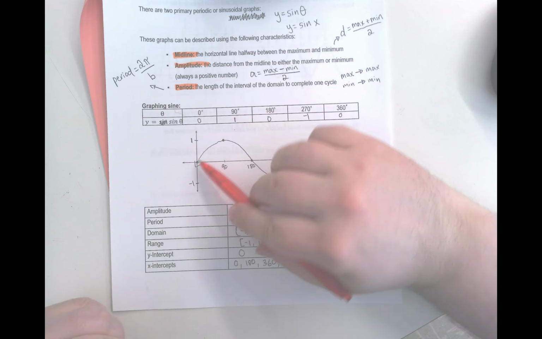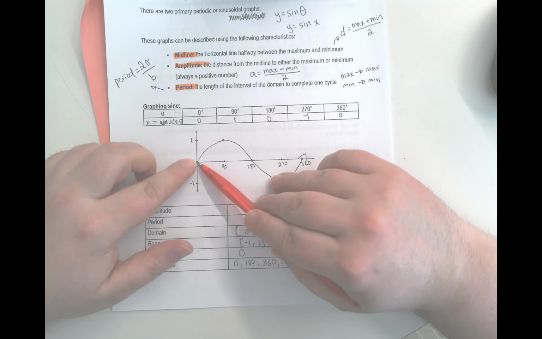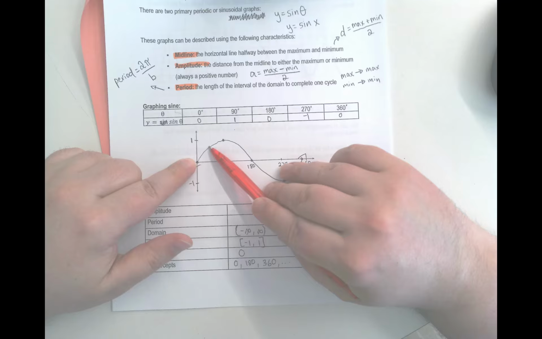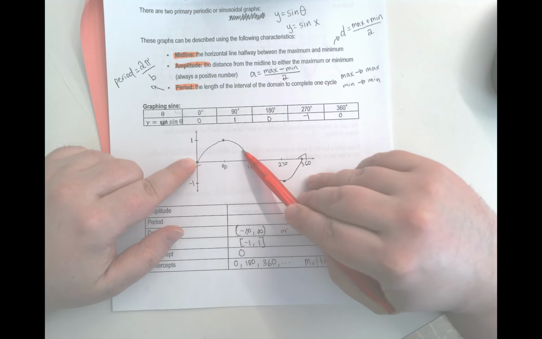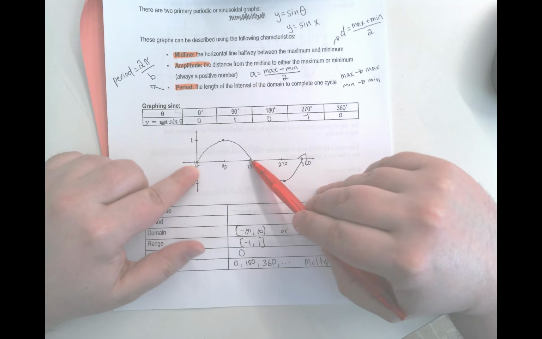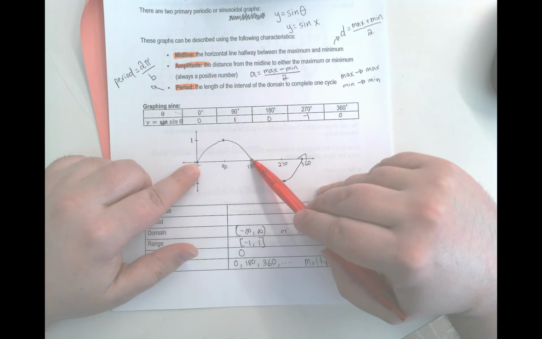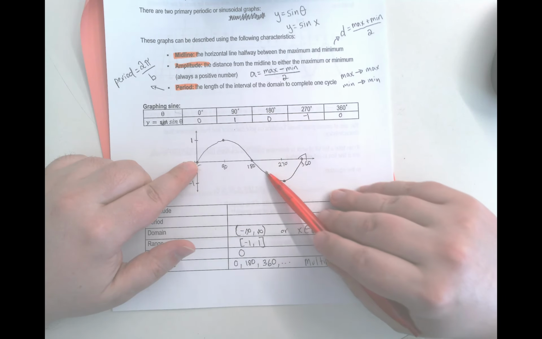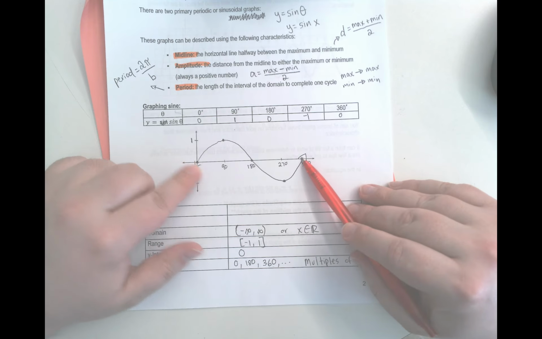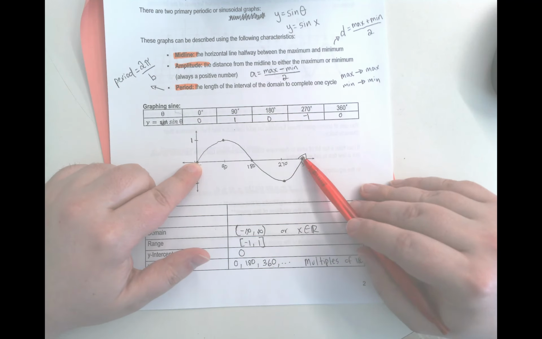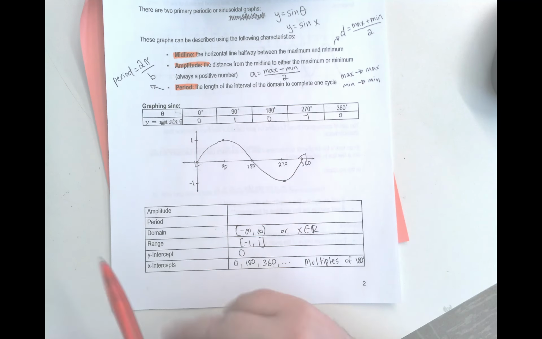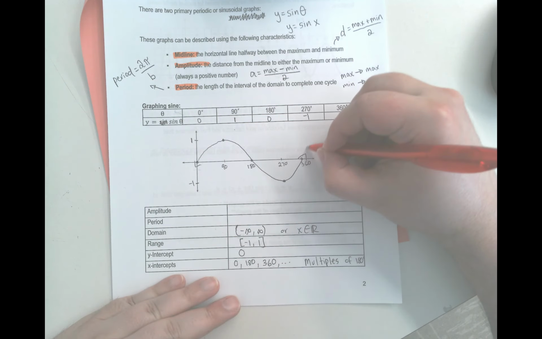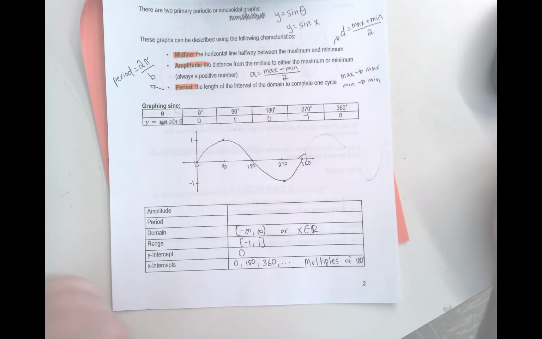Now, if we're talking about the period, the period is how long it takes to complete one full cycle. If we're starting here at 0, 0, it goes up, hits a maximum, comes back down. Now this is not one complete cycle, because it goes down again and then it comes back up again to hit that middle point. If we were to continue to draw this out, it would continue to have this wave shape to it.